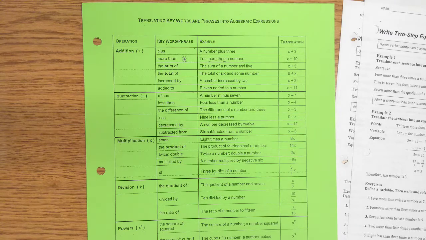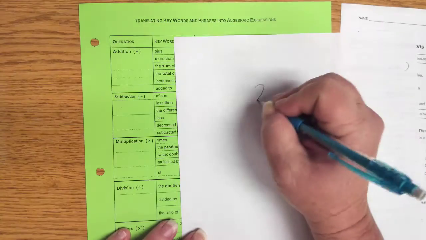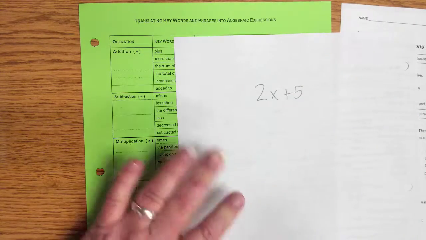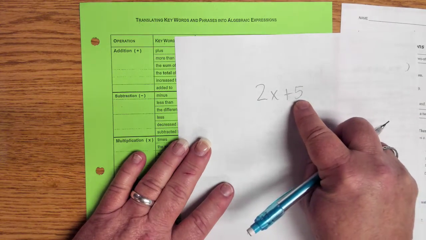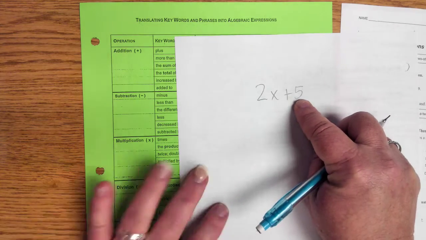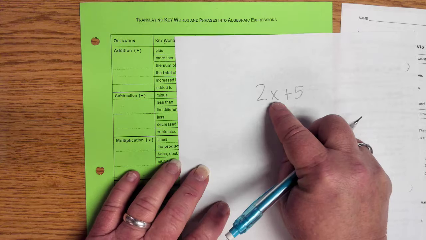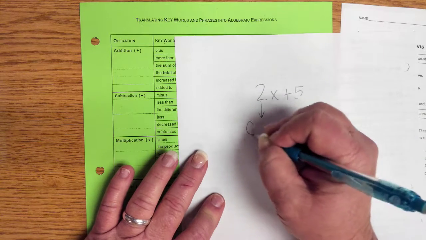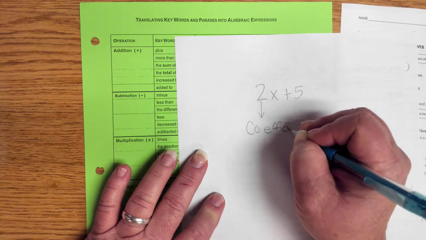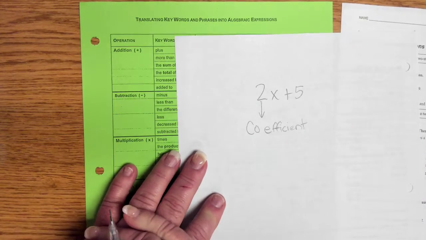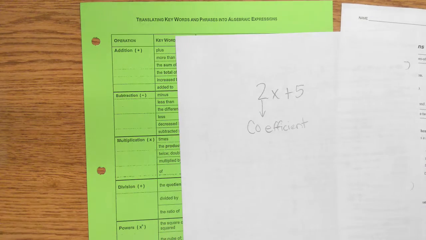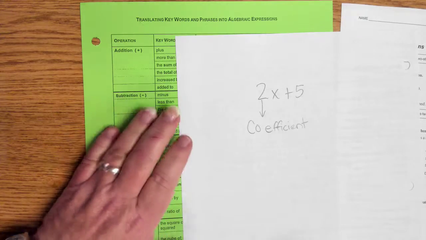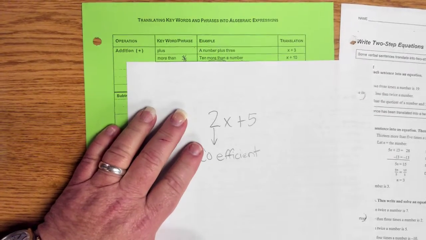If I have something like this, this is my what? Constant. Okay, that's my constant because it stays the same. It doesn't change. That's my what? Variable. Okay. What is that 2 called? Coefficient. Has anybody ever heard that term? Coefficient. It's coexisting with the variable, okay? So that's the coefficient.